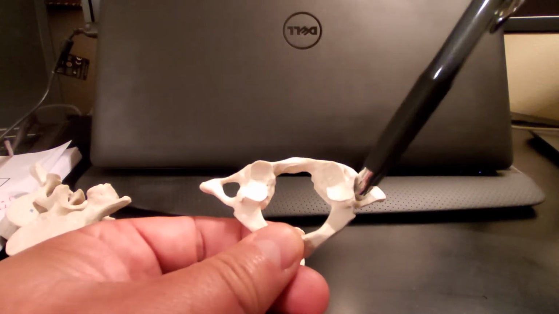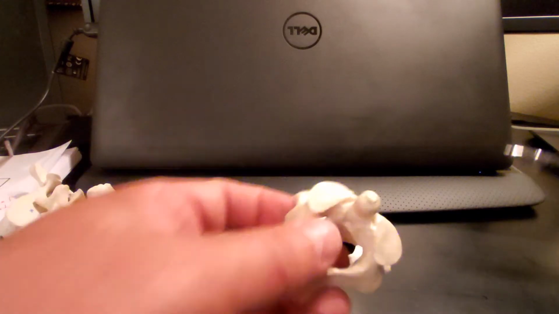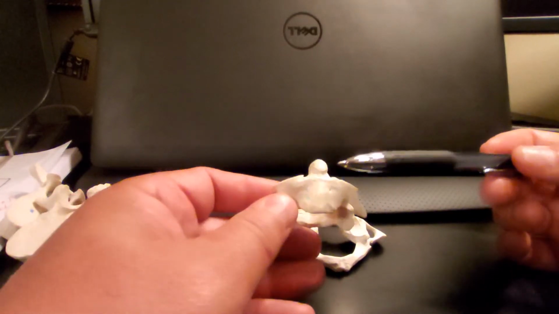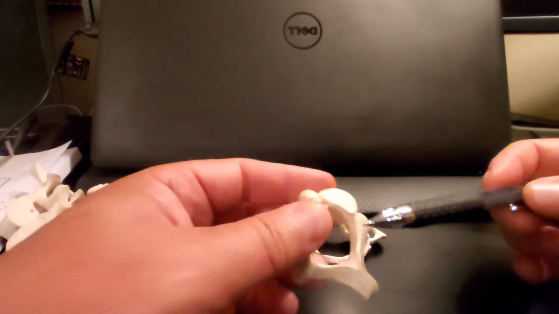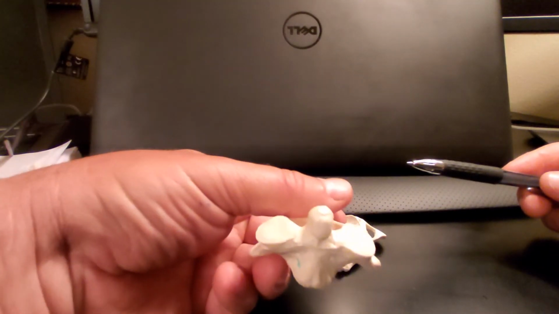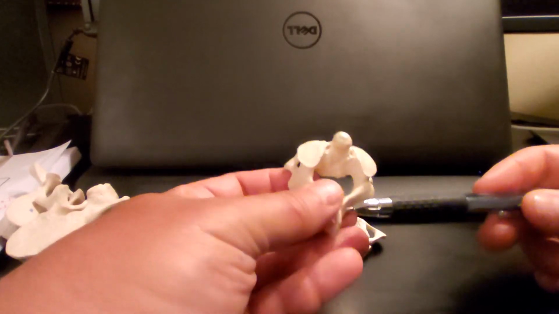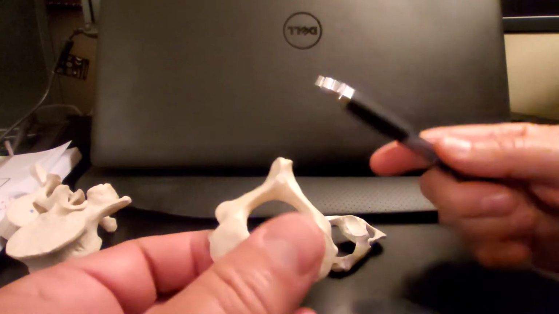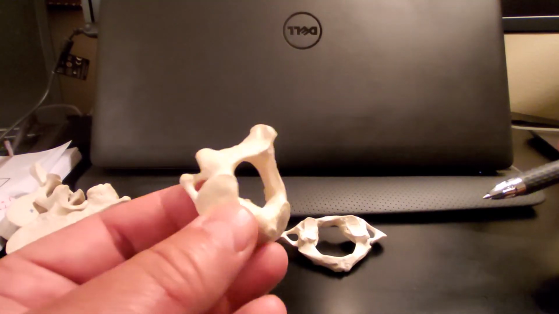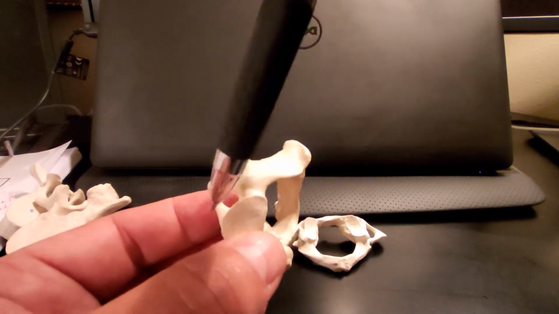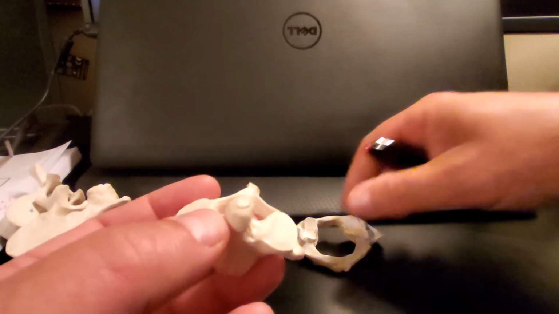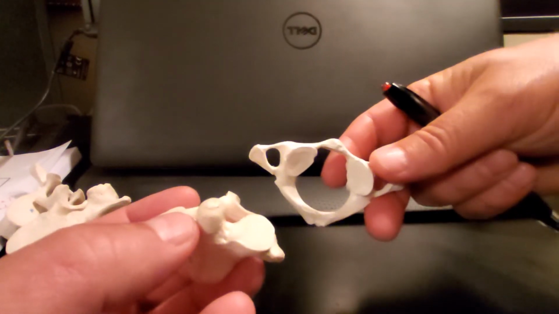transverse processes, transverse foramen. And when you look at the axis, he does have a body. There's the body. He does have a spinous process. I say he because to me it looks like a little superhero. Spinous process. My hands are in the way. You can see the transverse process with the transverse foramen right there, the hole. Superior articular facet, which is flat, like the inferior of the atlas.